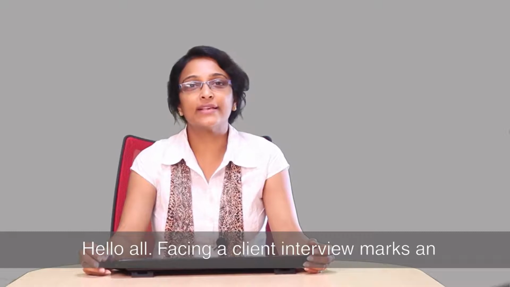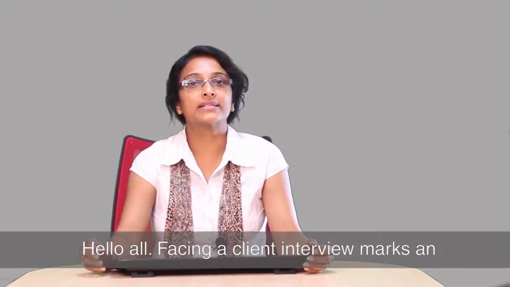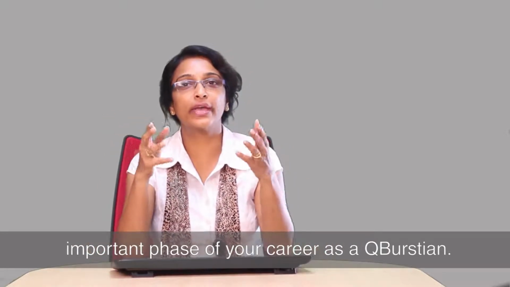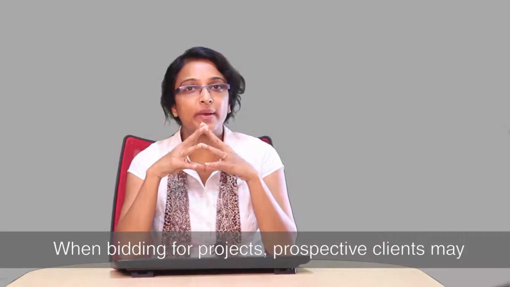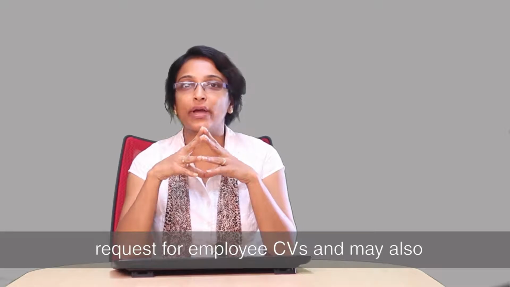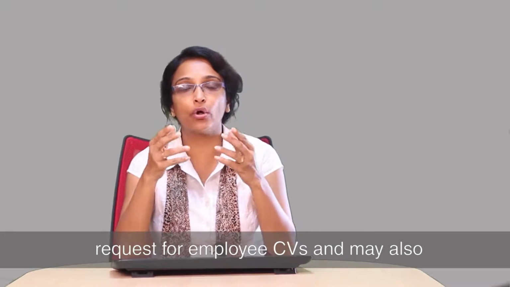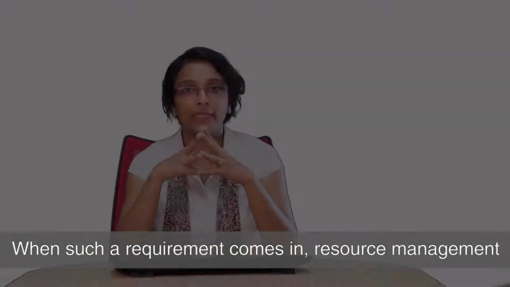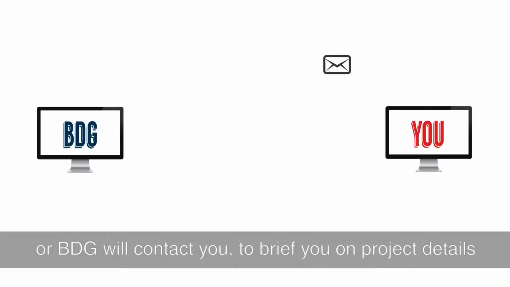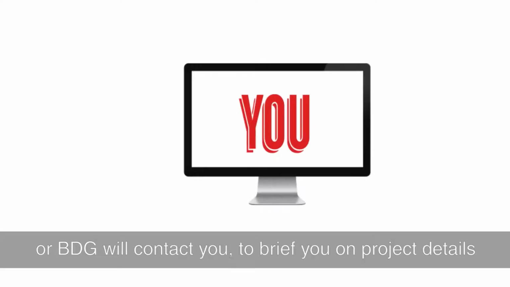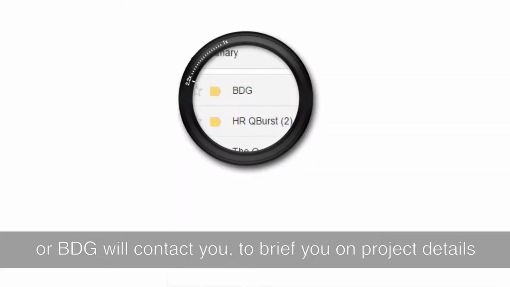Hello all. Facing a client interview marks an important phase of your career as a Cuber student. When bidding for projects, prospective clients may request employee CVs and may also want to interview them. When such a requirement comes in, Resource Management or BDG will contact you to brief you on project details.